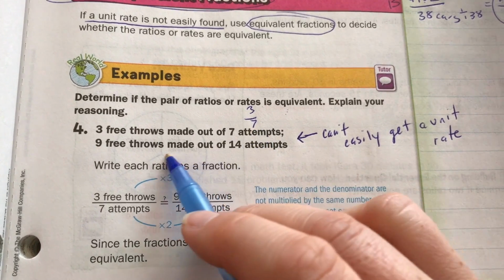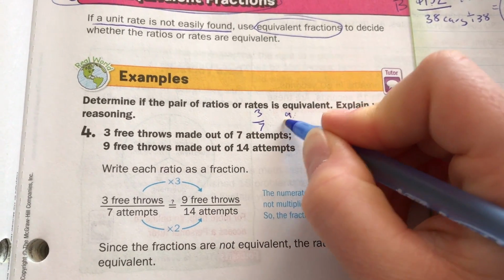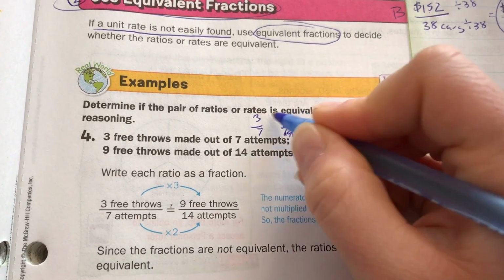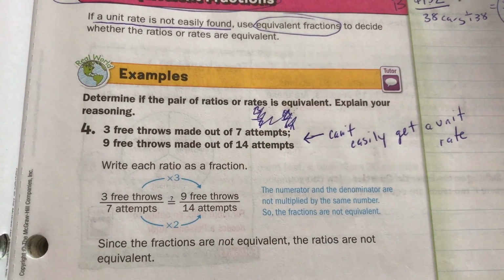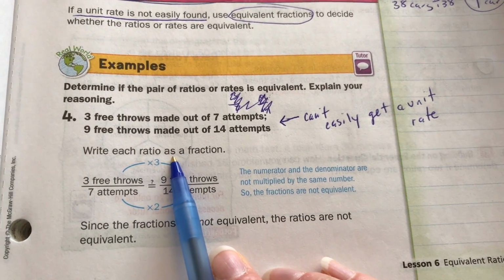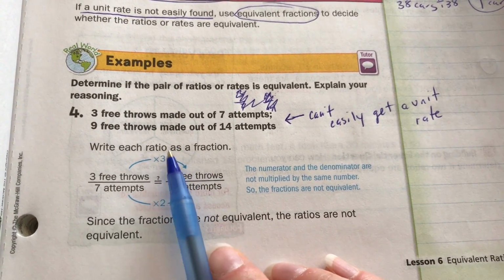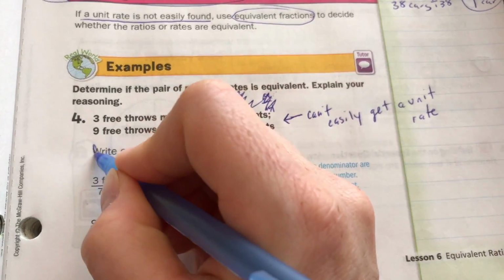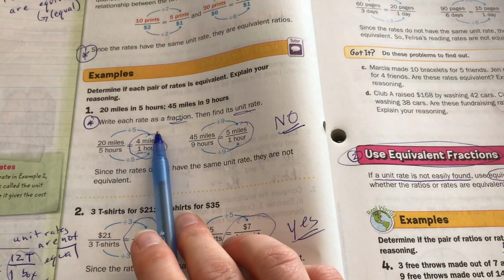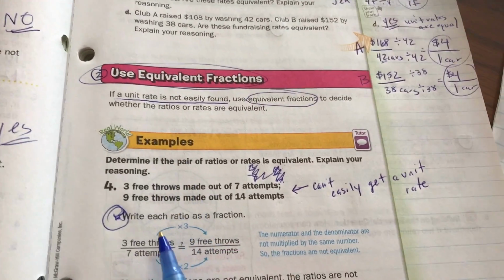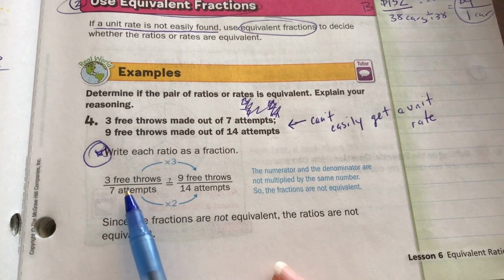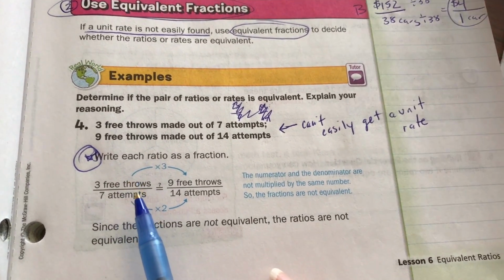So we need to find it. Same with 9 and 14. You can't like divide both numerator and denominator by 9 and get an easy number. So we can't do the unit rate for these. So here's what we're going to do. We're going to start just like before. We always write each ratio as a fraction. I started that on the other page over here. Write each rate as a fraction. I'm starring it over here. Except this time we aren't finding a unit rate. We're going to do something else. Let's see if the two fractions are equivalent.